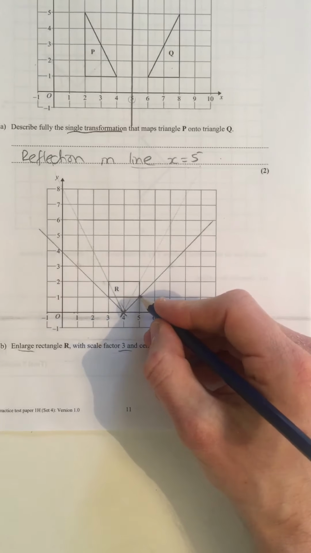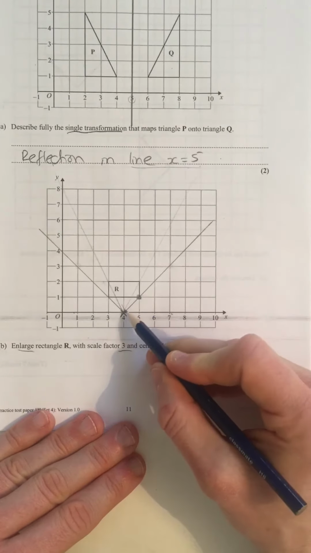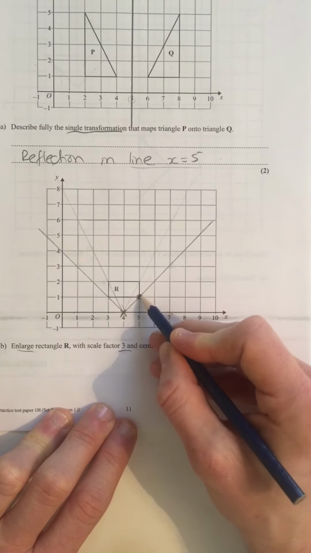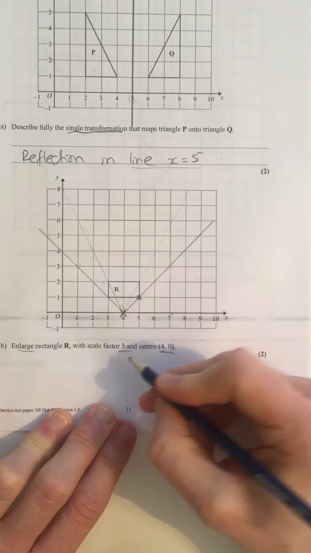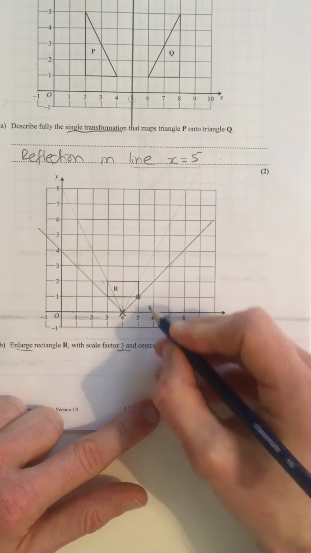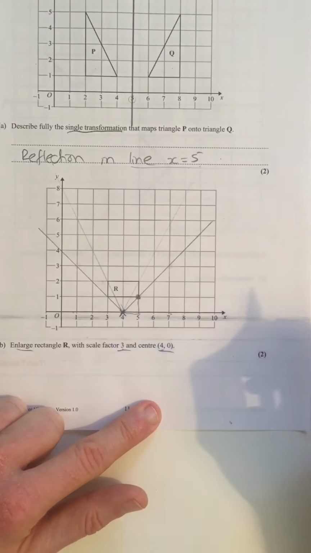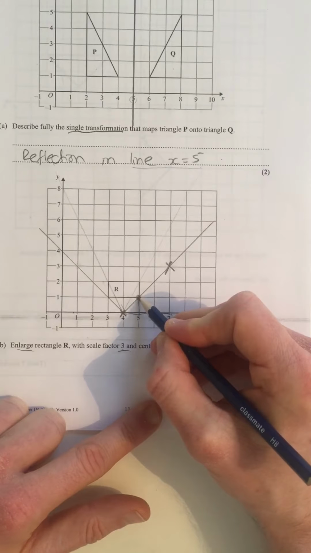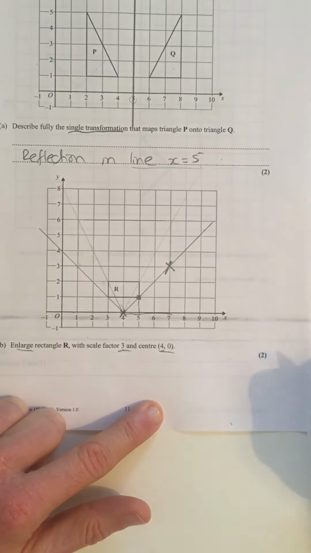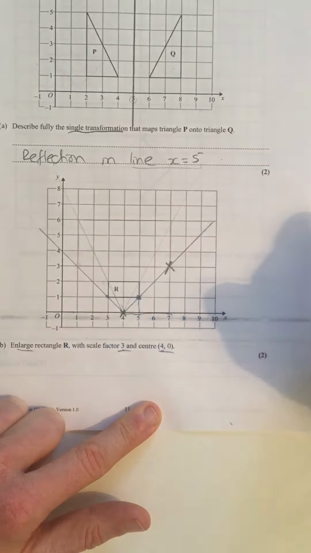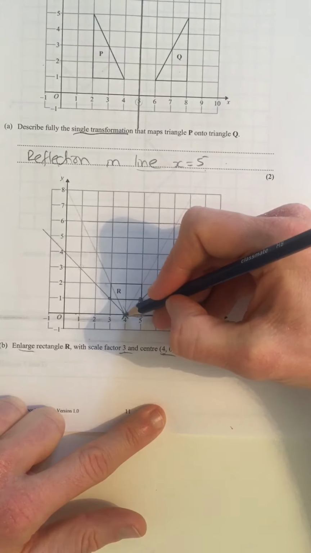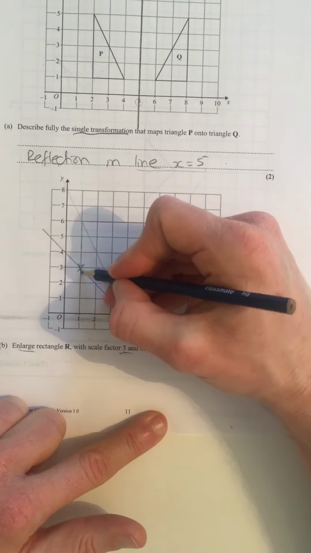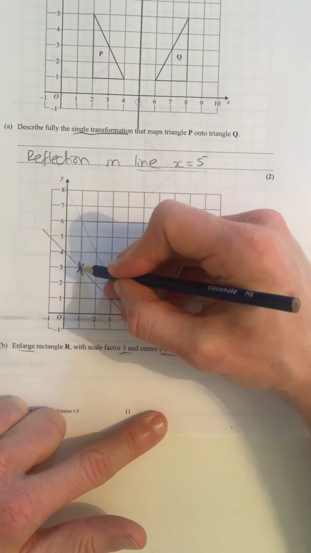Anyway, this corner here, I can see that in the original diagram, it is 1 to the right and 1 up away from the centre. So if I make this 3 times bigger, instead of going 1 across and 1 up, I'm now going to go 3 across and 3 up. So this point will get enlarged to be here now. Similarly, this point here would get enlarged. So rather than being 1 to the left and 1 up, it's now going to be 3 to the left and 3 up. So that point there is going to be enlarged over there.